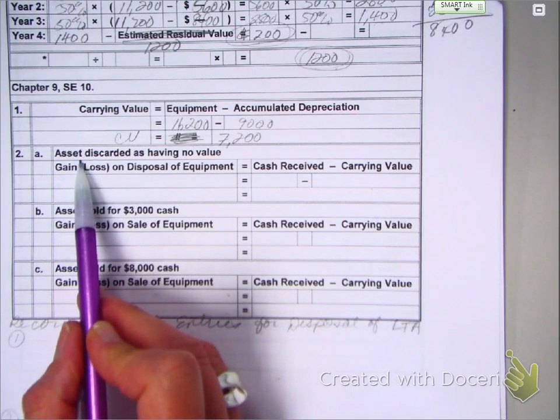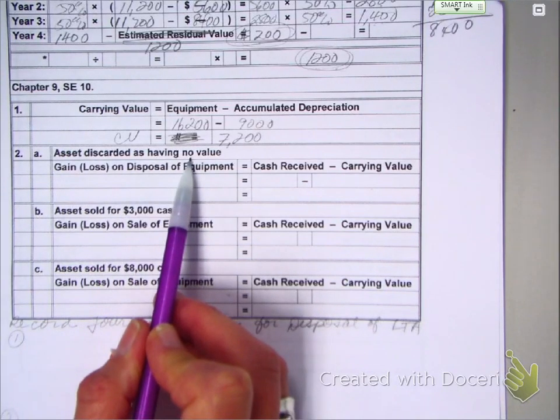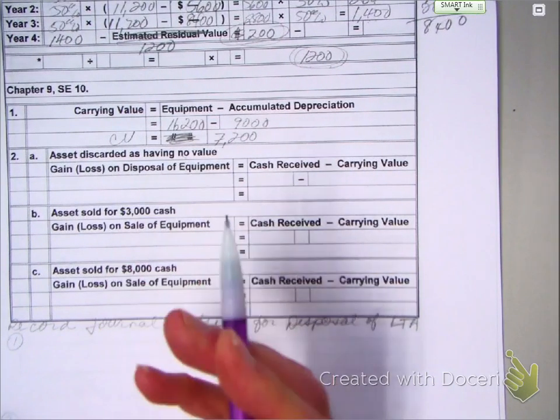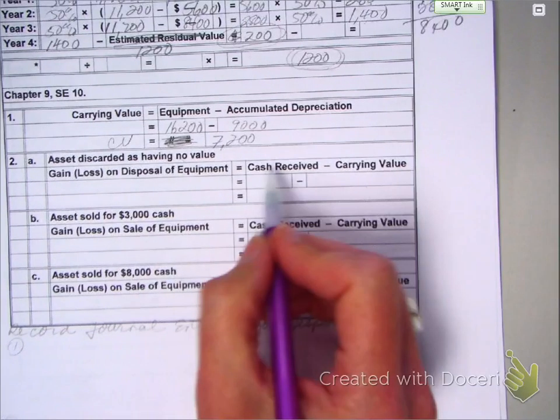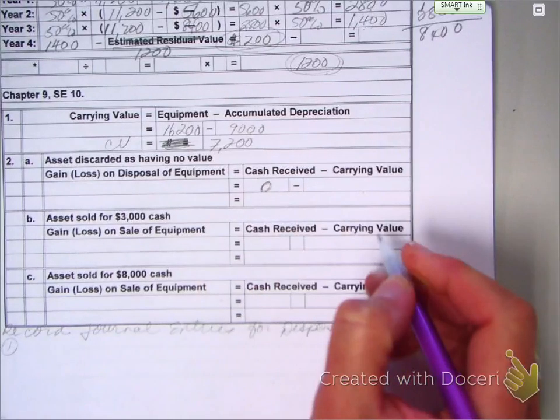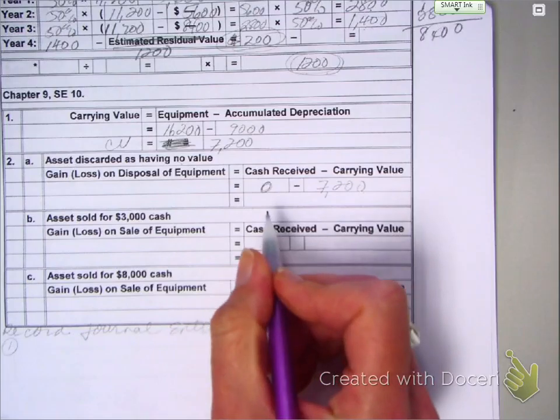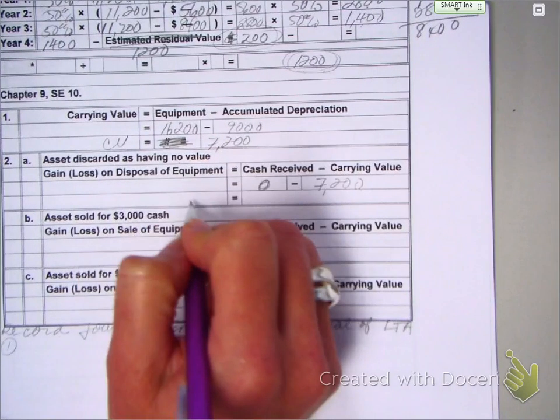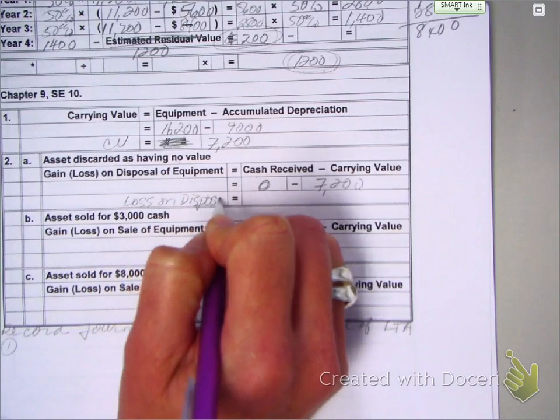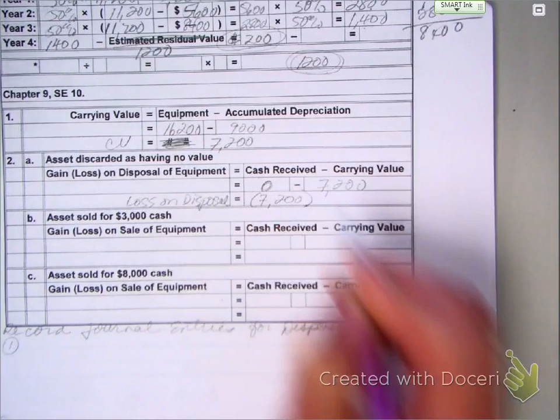In item A, we assume that we've discarded this asset as having no value. So when we discard this asset, we're going to look at what we received for the disposal of the asset. And in this particular case, we didn't receive anything. Okay, we received nothing for it. So therefore, the carrying value of $7,200 is really considered to be a complete loss on the disposal of the asset, because we didn't get anything for the disposal. So we're showing a $7,200 loss on this asset.